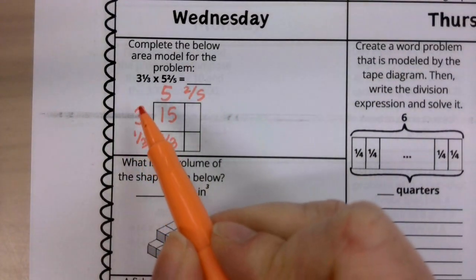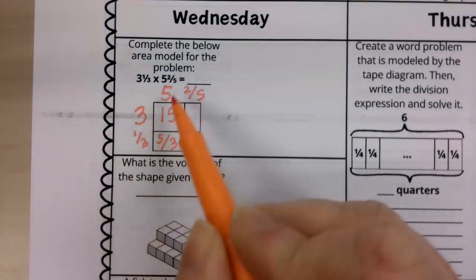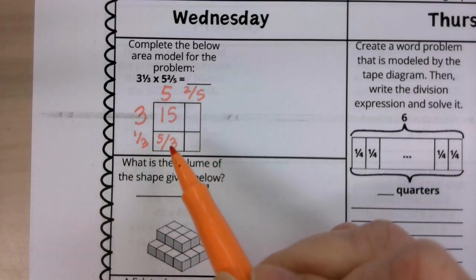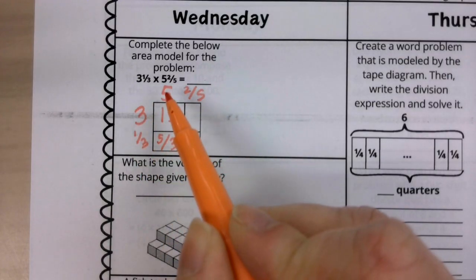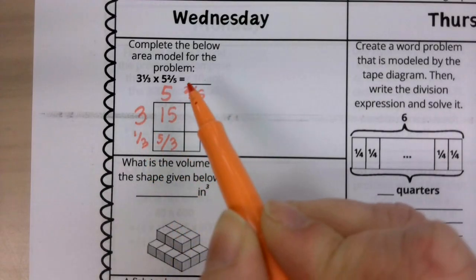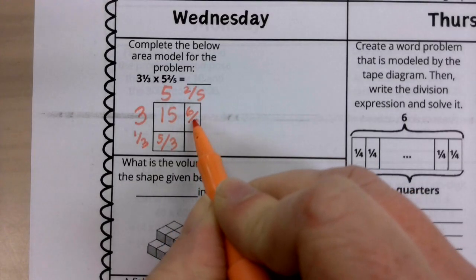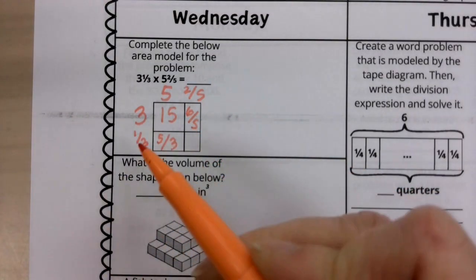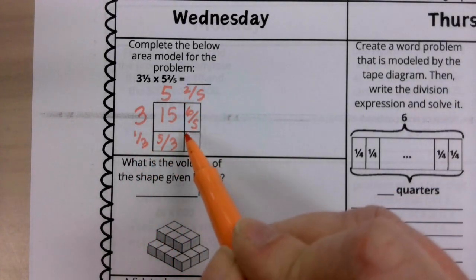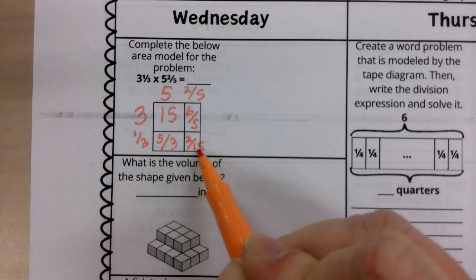Multiplying fractions, I have written 3 and a third over here. I have written 5 and 2/5 over here. And notice what I've done is begun the multiplication process. 3 times 5 is 15. 1/3 times 5 wholes is 5/3. 3 times 2 over 5 is going to be 6 over 5, 6/5. And then if I have 1/3 times 2/5, I'm going to have 1 times 2 is 2. And I'm going to have 3 times 5 is 15.